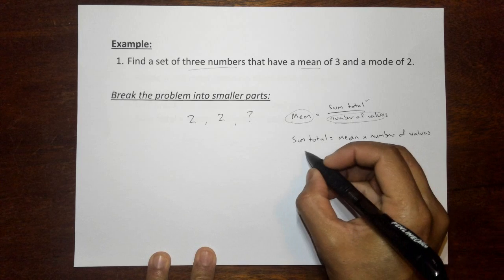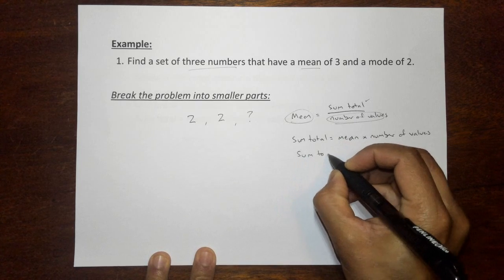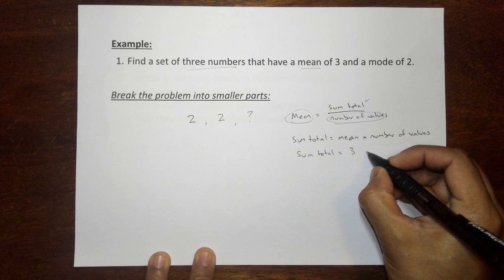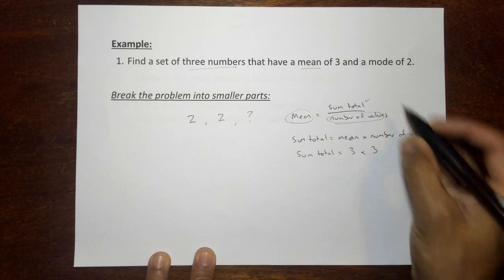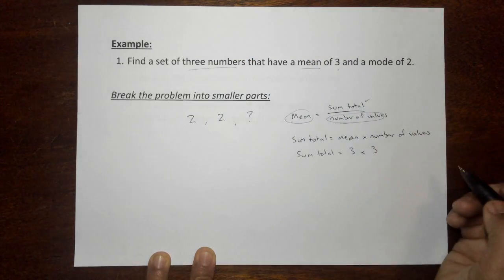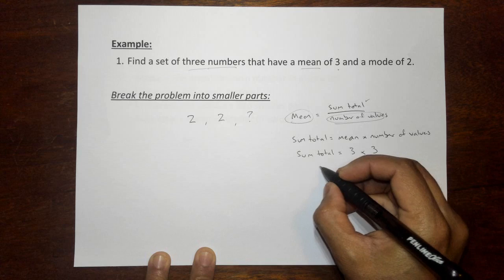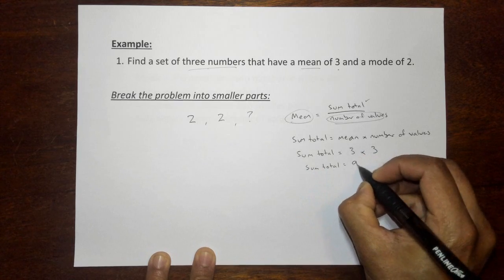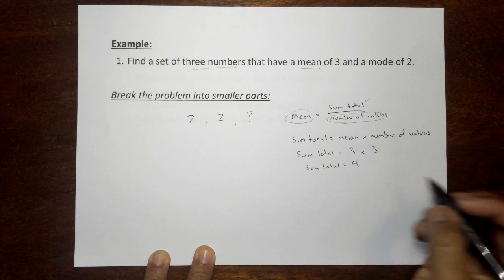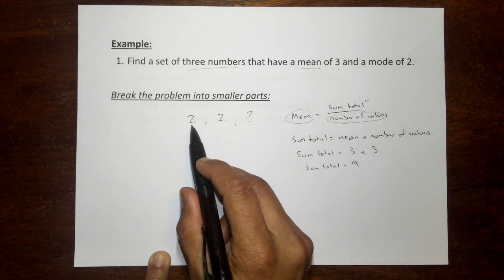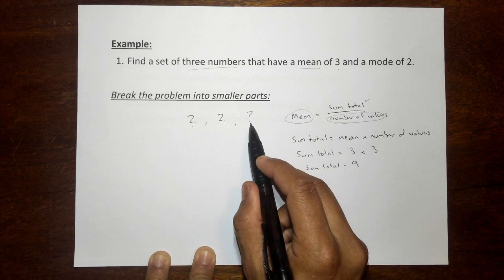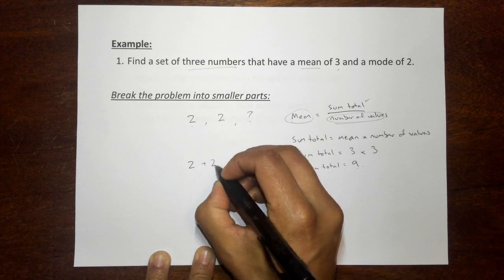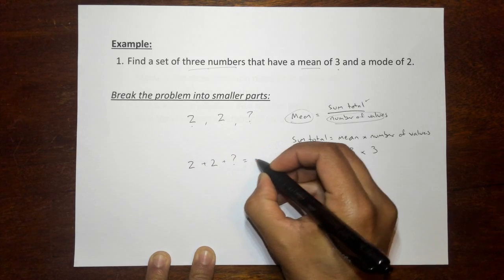We now know our sum total of all 3 of our values must equal our mean, which is 3, multiplied by how many numbers which we have, which is 3. So our sum total must equal 9. That means that if we go back to our data, 2 plus 2 plus this unknown number must equal 9.